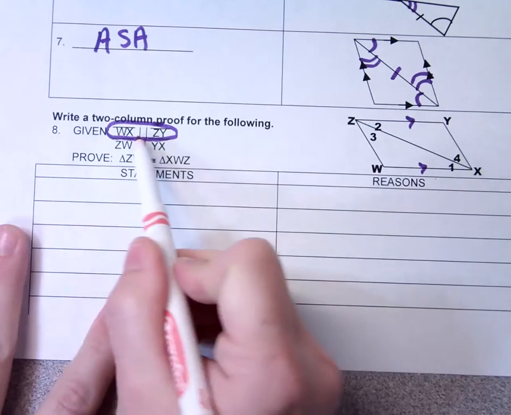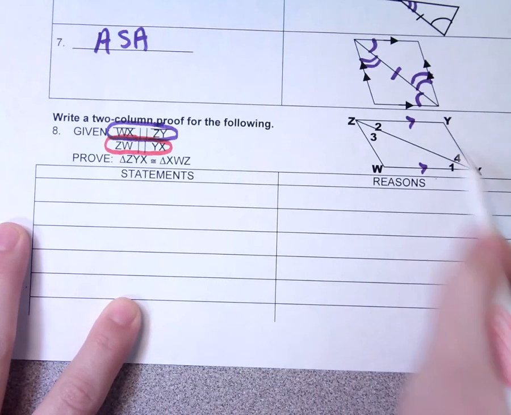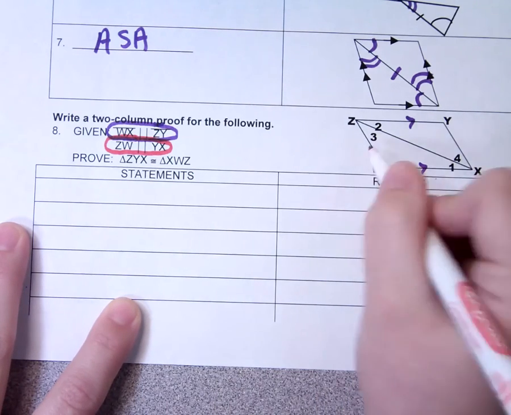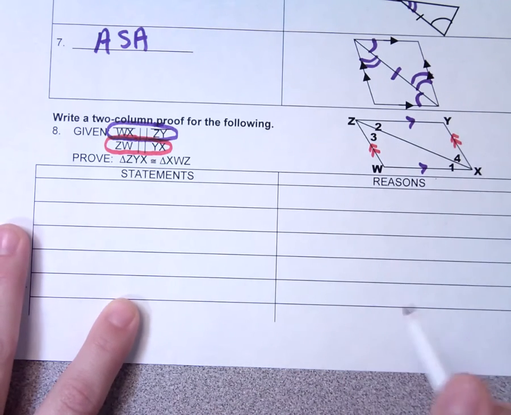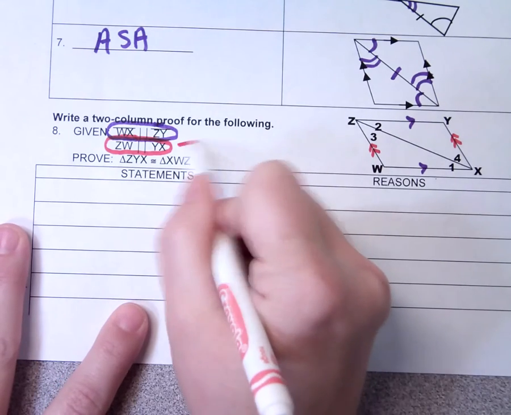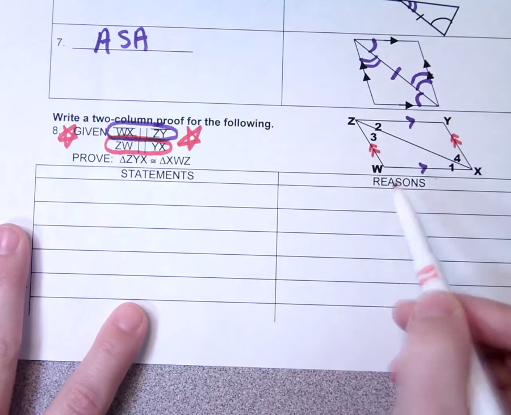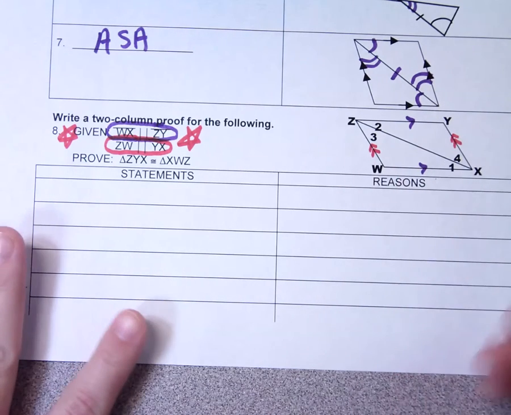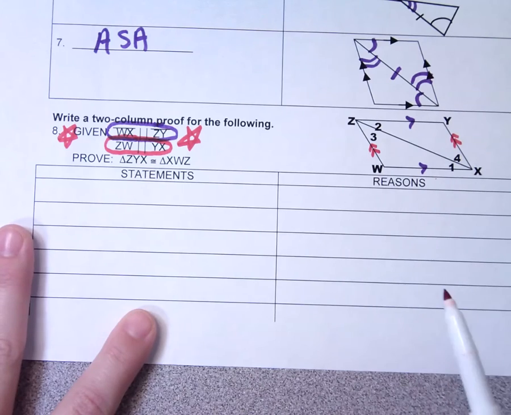I'm also given that segment ZW is parallel to segment YX. So I'm going to give them two sets of arrows. Do not give them tick marks. They are not congruent, they are parallel. This is the number one thing that you need to do in a proof, is take whatever you're given and mark it up in the picture. Okay? So I know that these two segments are parallel, these two segments are parallel.